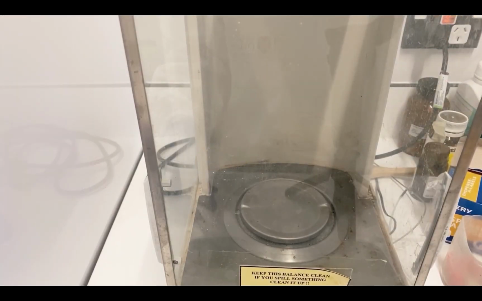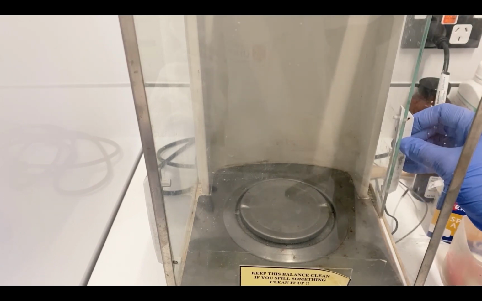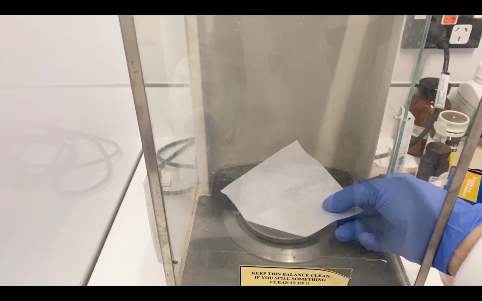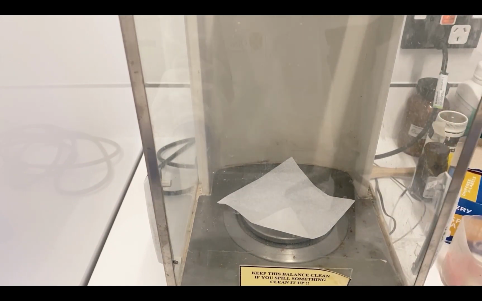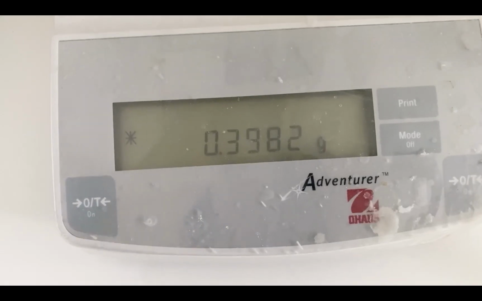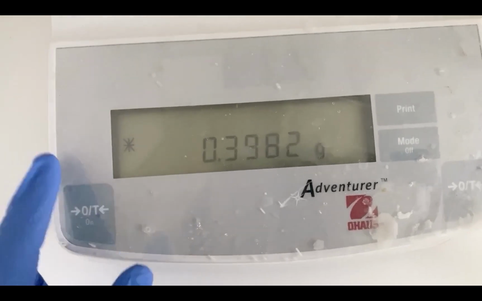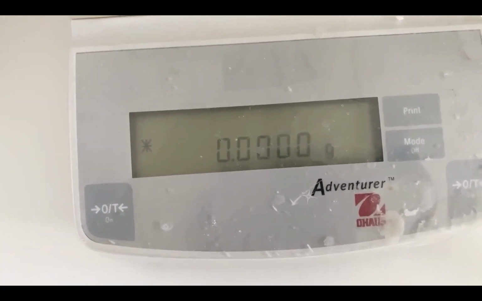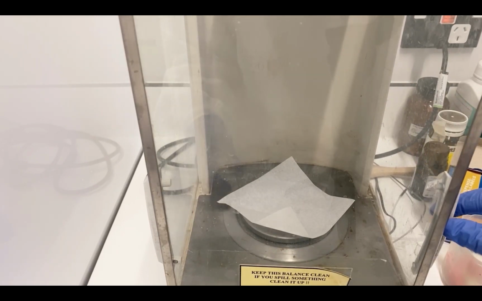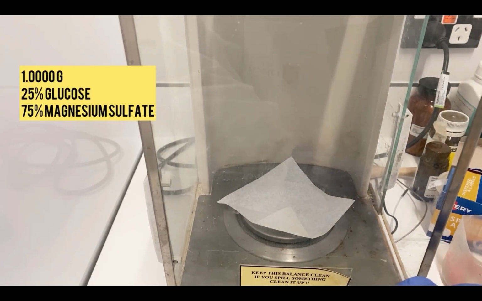Now that we have our materials ready, let's start by placing our folded weighing paper on the balance pan. Close the balance door while weighing an object in order to prevent air currents from disturbing the reading. Press the tare button to reset the weight to 0. For this demo, we will prepare 25% glucose and 75% magnesium sulfate.